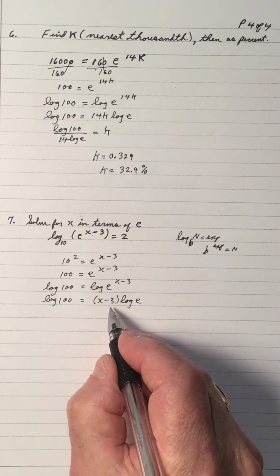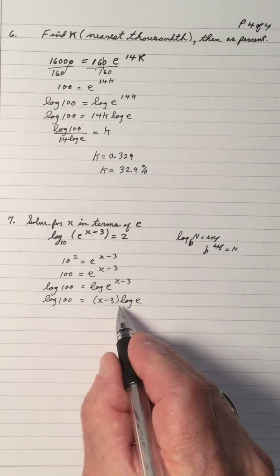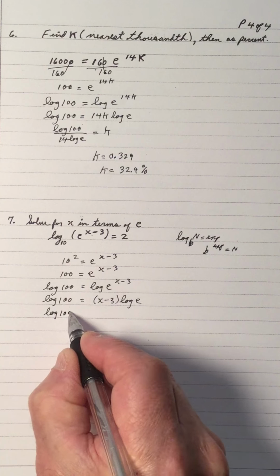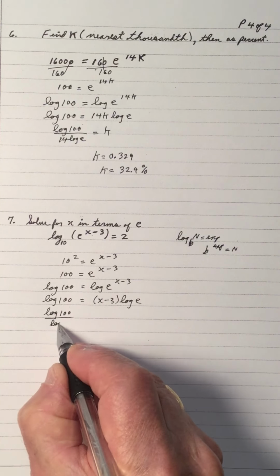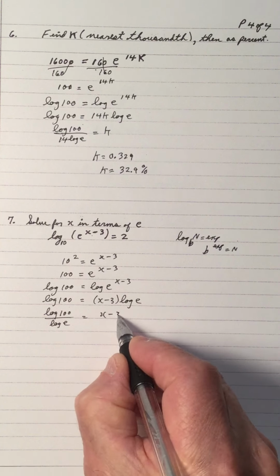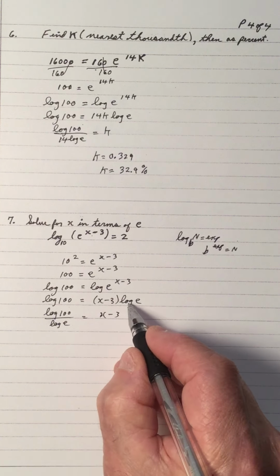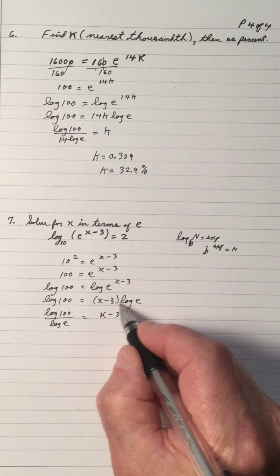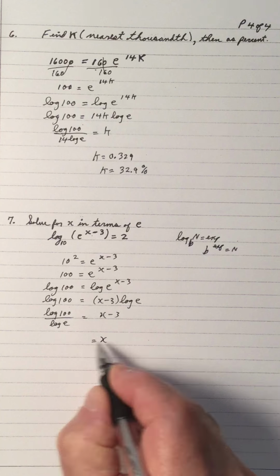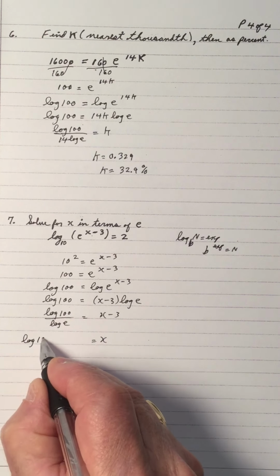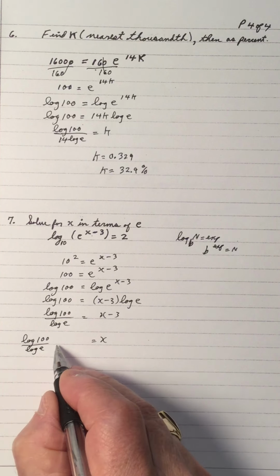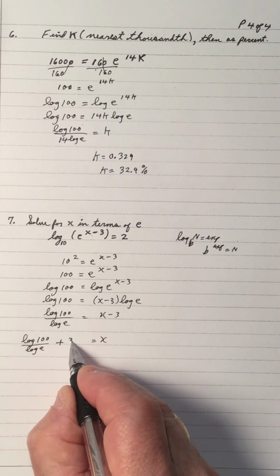So we still want to get at the x. So the easiest way, that's a multiplication, so this is the log of 100 divided by the log of e. So I'm dividing each side by log e. So log e moves from here, division, to here. So that means x is equal to the log of 100 over the log of e plus 3.